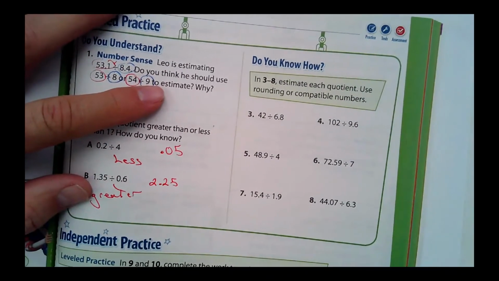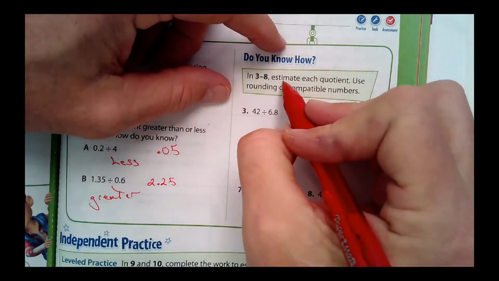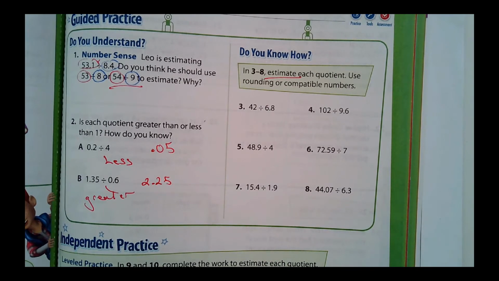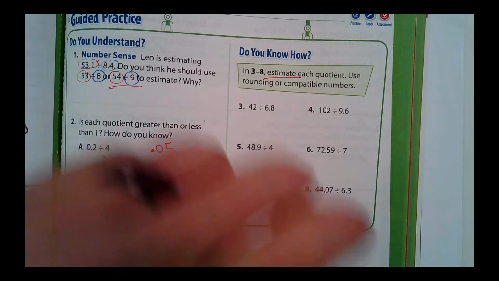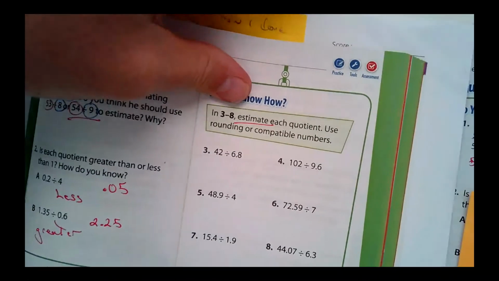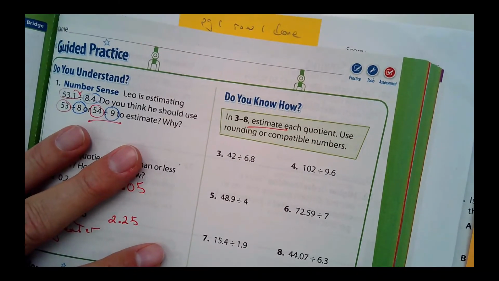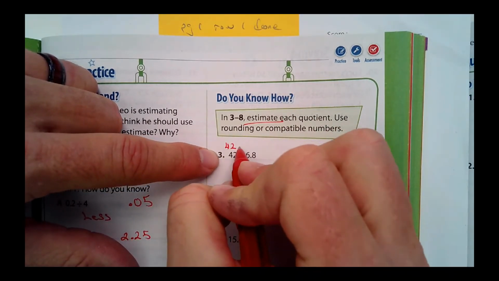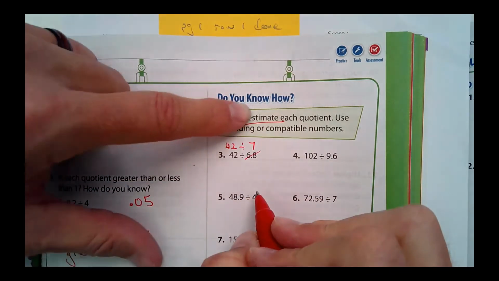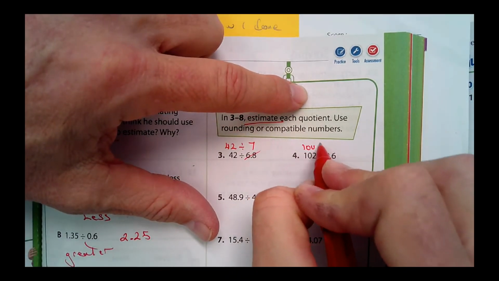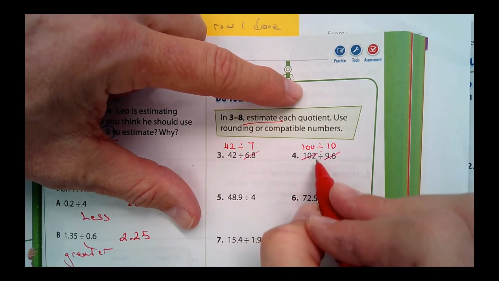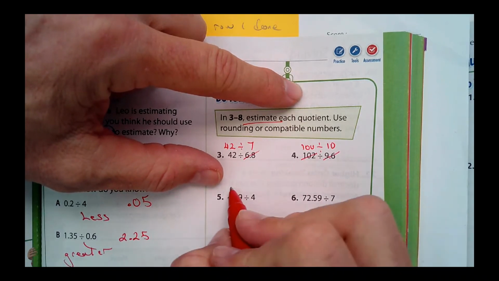So in 3 through 8, we're estimating, and so in class we came up with some numbers to work with. So we call this 42 divided by 7. Change the 6.8 to 7. Called this 100 being divided by 10. That's pretty easy. 5 was 50 being divided by 4.